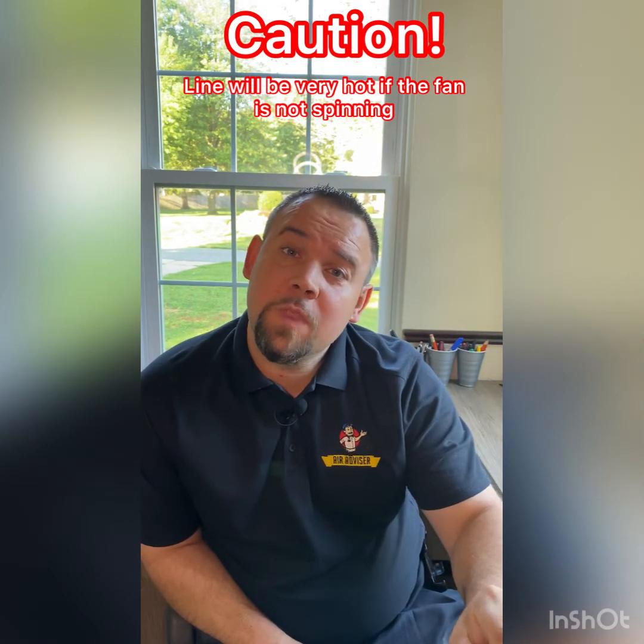You can take your fingertips and feel that large line and see if it's getting cold or sweating. If that line's doing nothing at all and that fan's not spinning, then it appears that your outdoor unit is not functioning at all, which could be numerous different problems. You're going to want to definitely call a company if you see those issues.